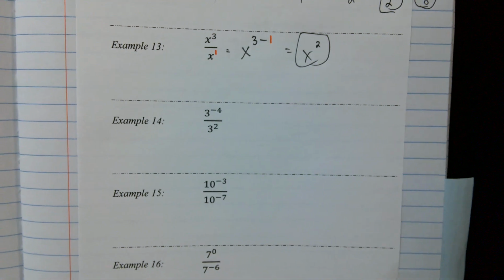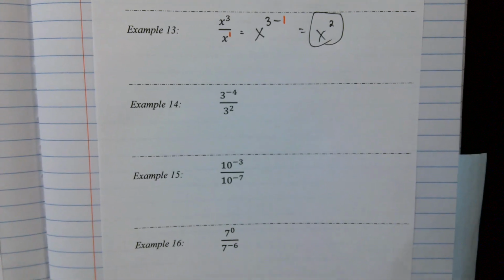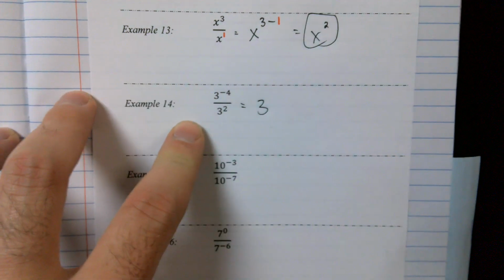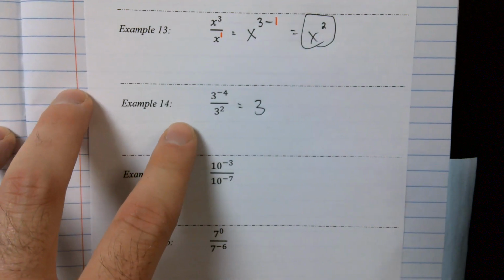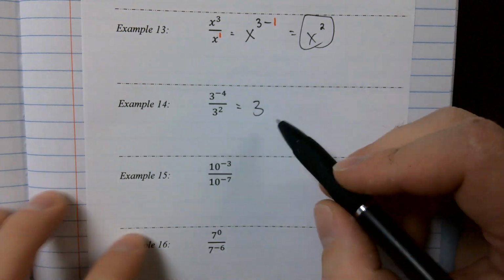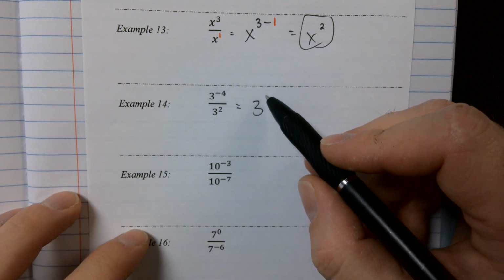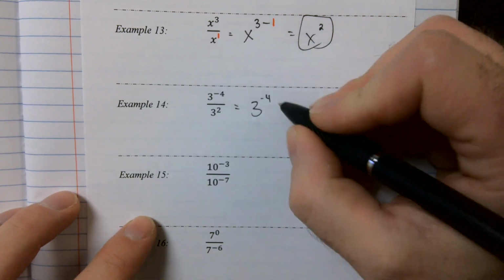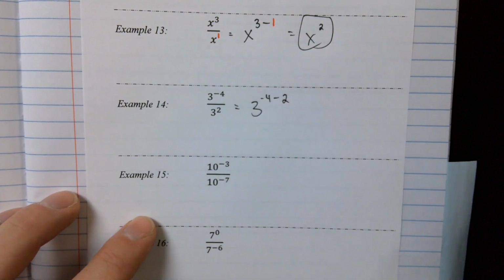Got to be careful with 14 because of that negative. What's my base in number 14? 3. Blank minus blank. What's it going to be? Subtract by 4? What's going to go first? Negative 4. Minus what? 2.